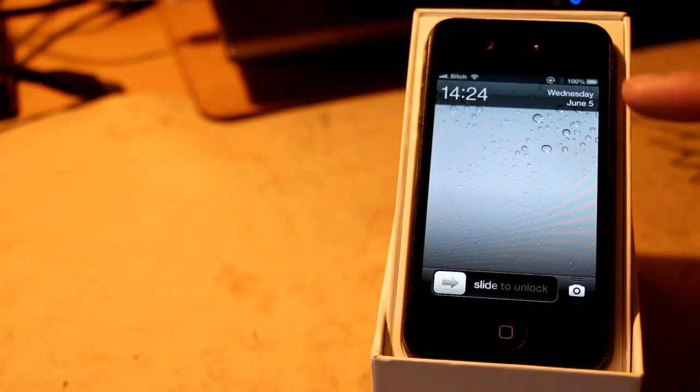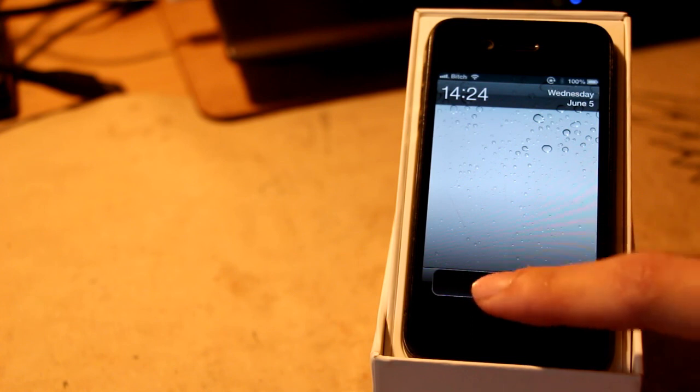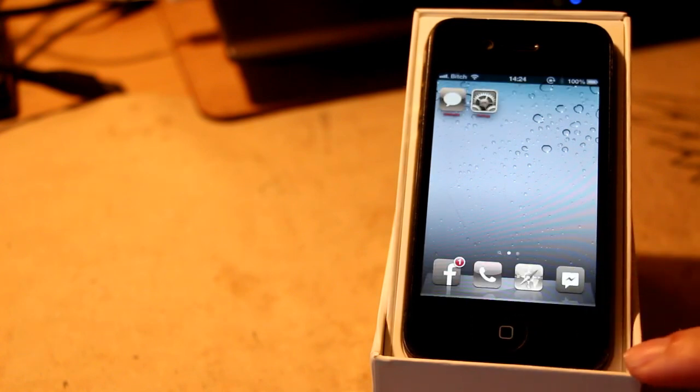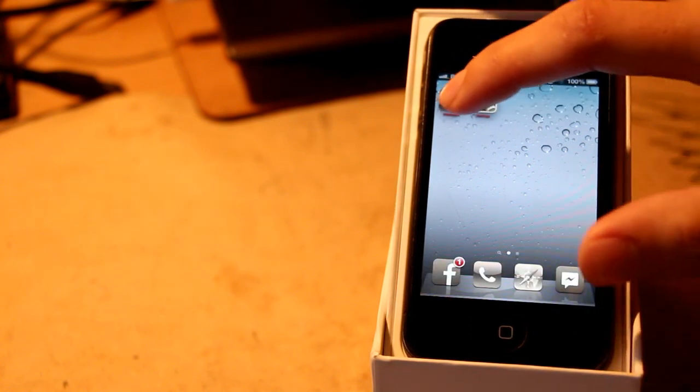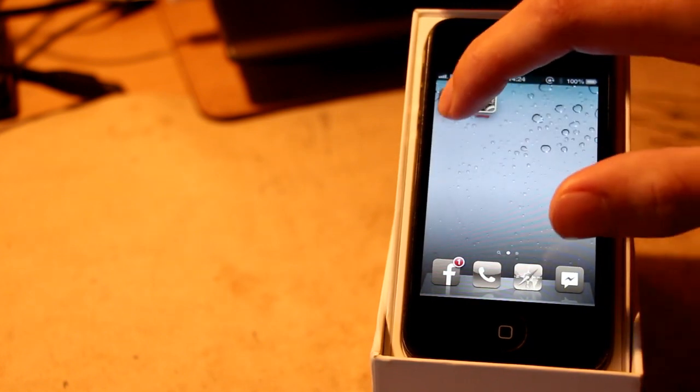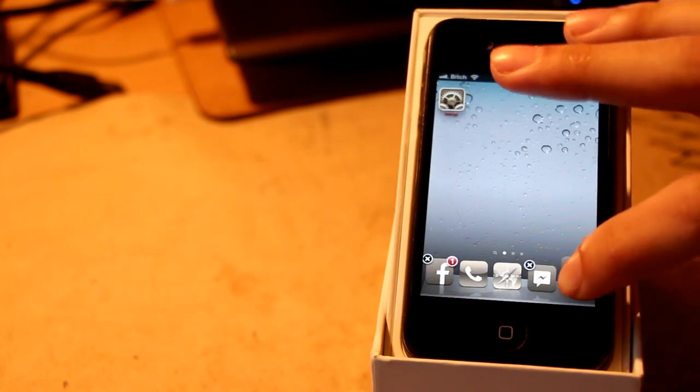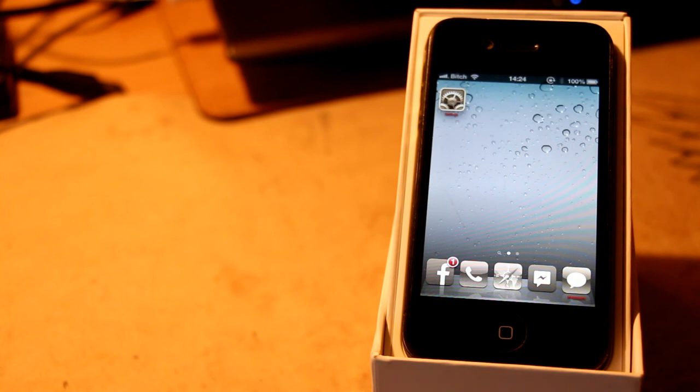So at the front there we see subtle lock. It just makes all the headings and the lock bar just a bit more thin, so you can see the wallpaper a bit better. And here we have my home screen. So you can customize it however you want. You can change the color settings, how big the icons are, and pretty much everything. So there you go. You have your iPhone device that has been jailbroken on 6.1.3.